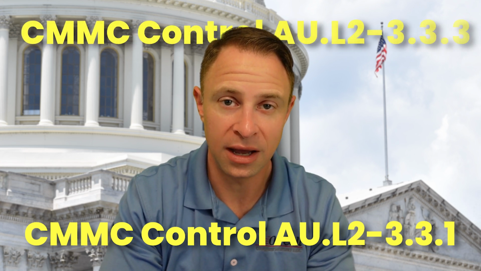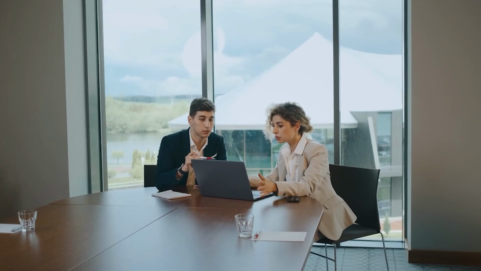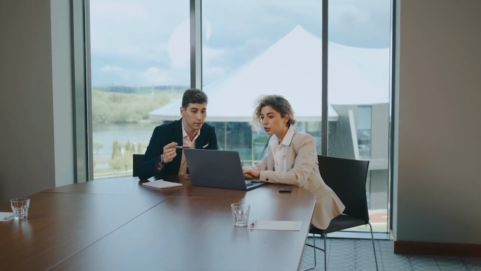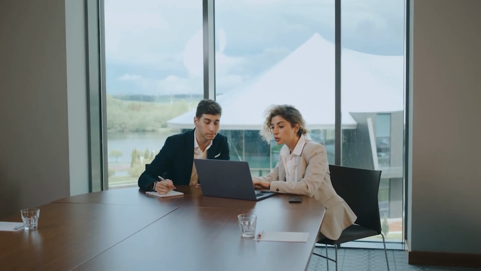More on that in AU.L2-3.3.3. And if you don't know what your users are doing on your network, rest assured, neither do your auditors. And that's a big red flag, and it's definitely going to be a big problem for you later.